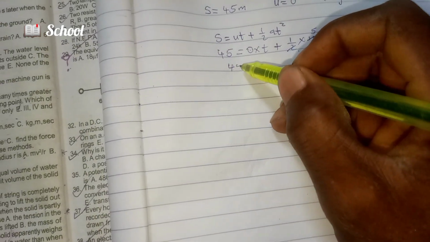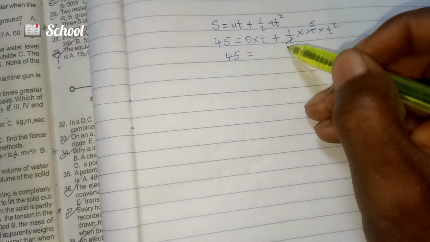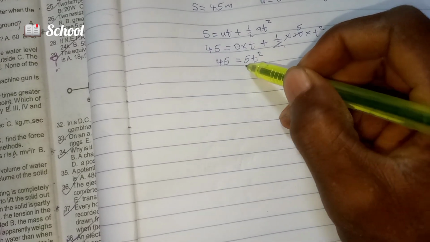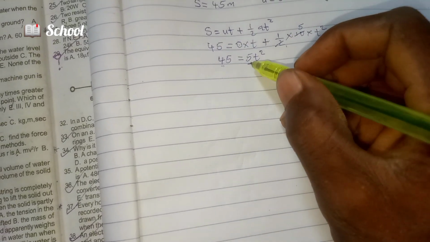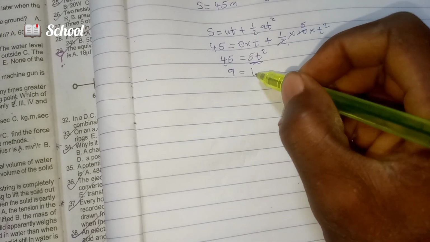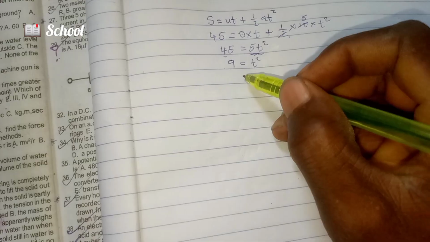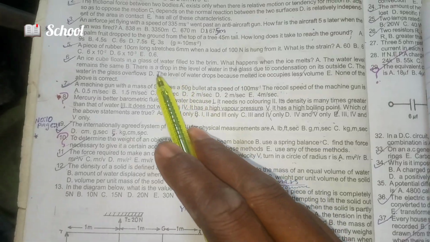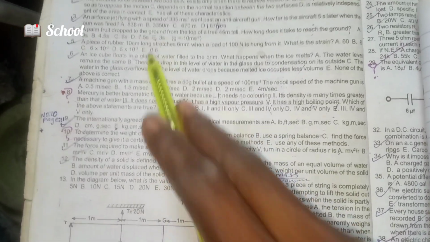Now I have 45 equals 5t squared. So divide both sides by 5. After dividing both sides by 5, you have 9 equal to t squared. So if you square root both sides, you have t equal to 3. So I quickly ticked my option, the one that has 3 as the answer.